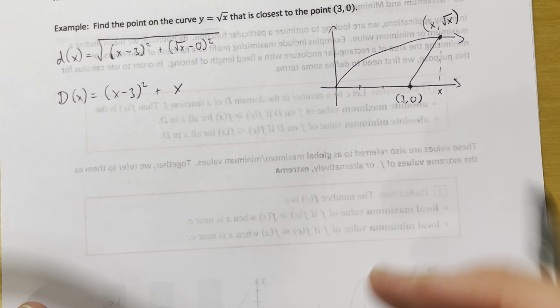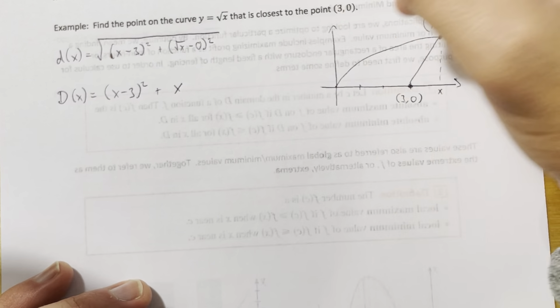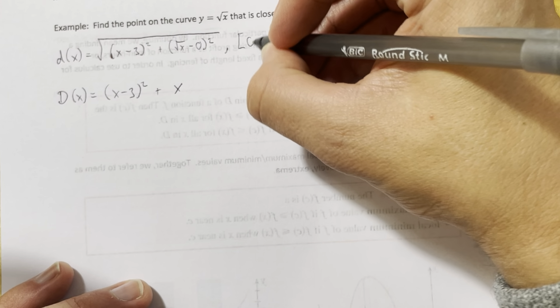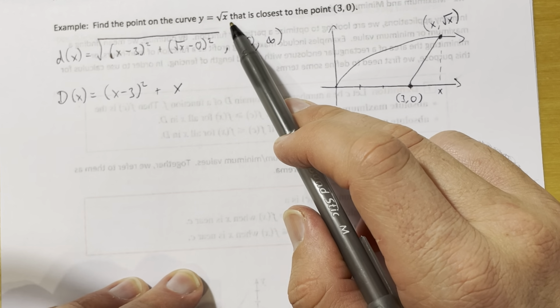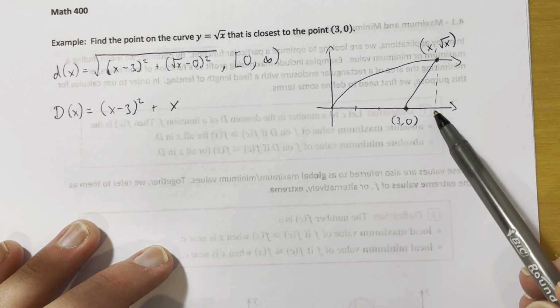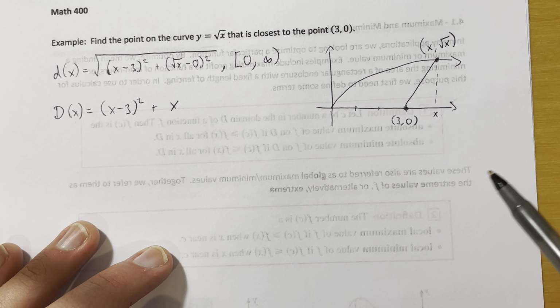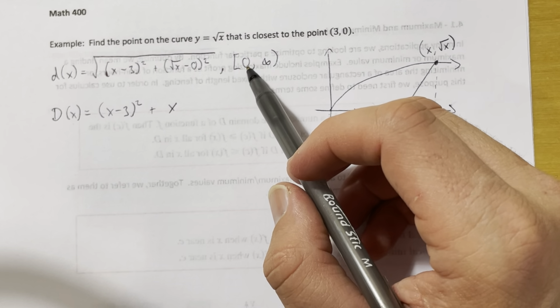So are there any constraints that we have to worry about? Well, for this one, the function is going to be defined on the interval from 0 to infinity, because that's where the square root function is defined. And remember, x represents a value in the domain of our square root function because it's giving me a point on that curve. So this is not a closed interval by any means, but I do have one endpoint.